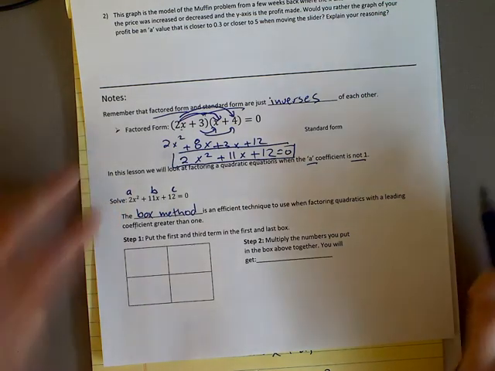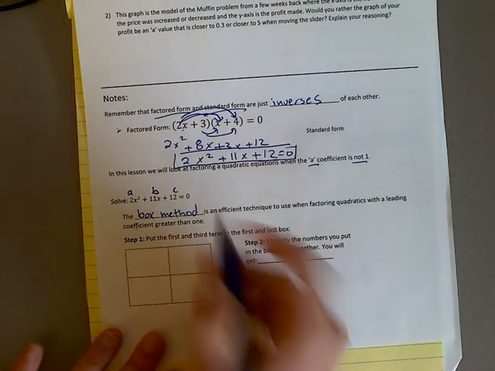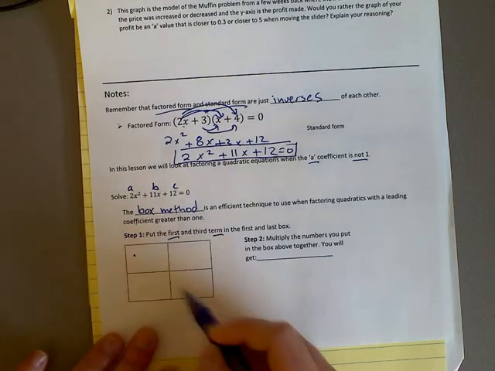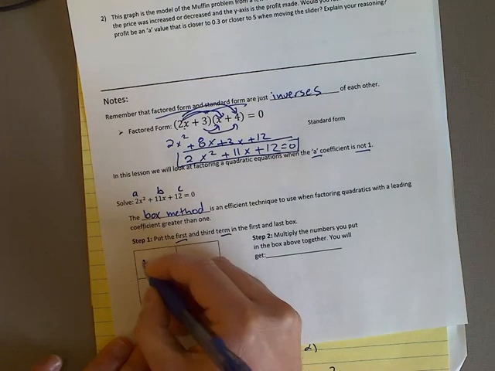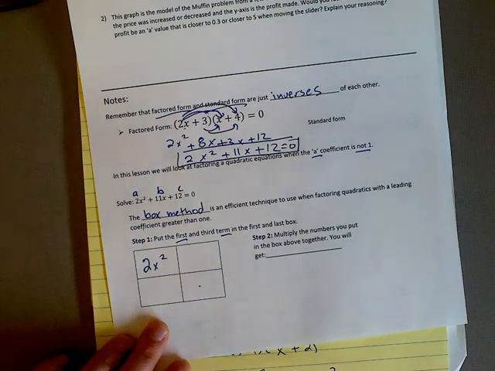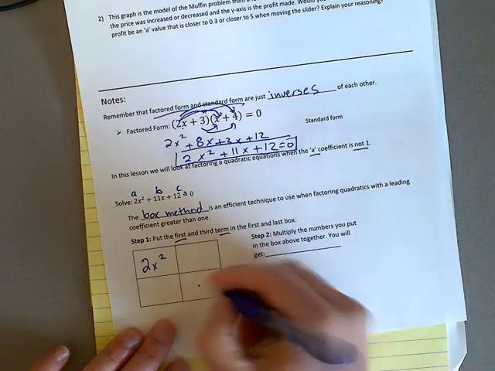So it works like this. We'll start by putting the first and the third term in the first and last box. So first box, last box. The first term is 2x squared, and then the last term from our original equation is 12.